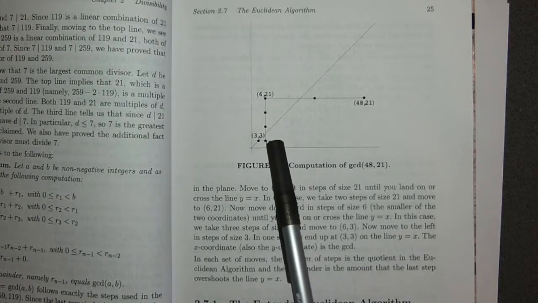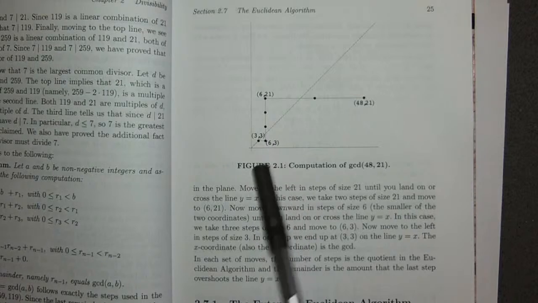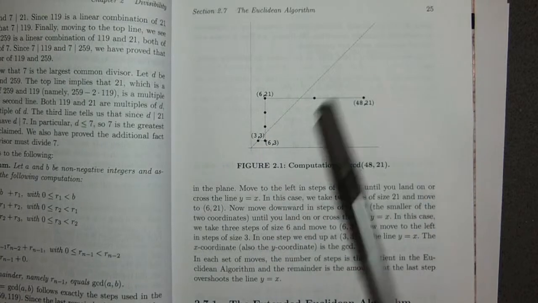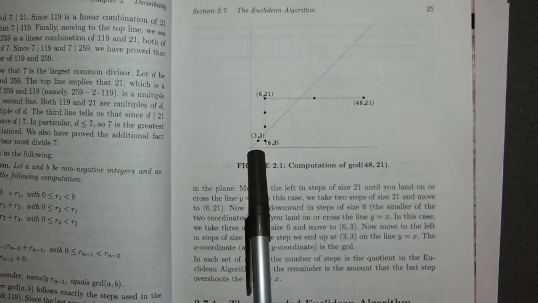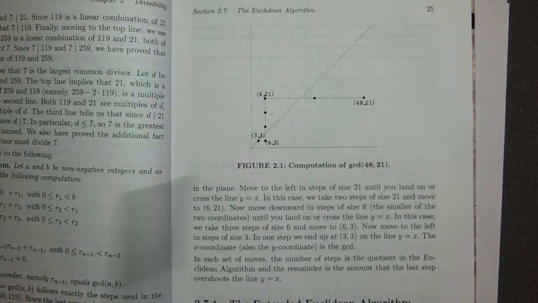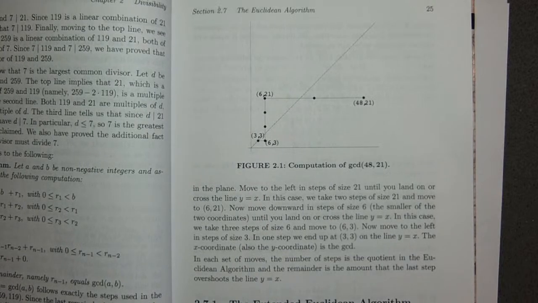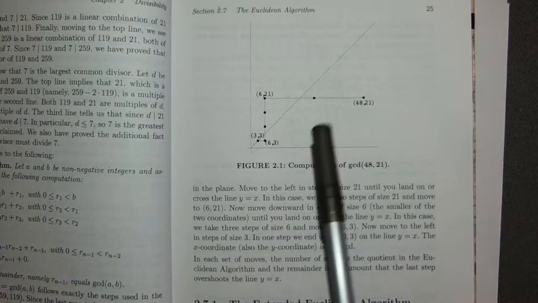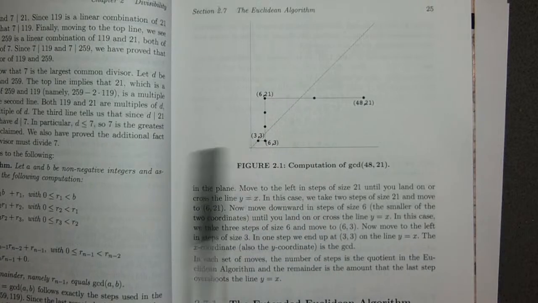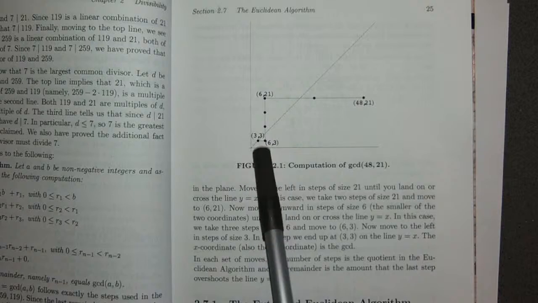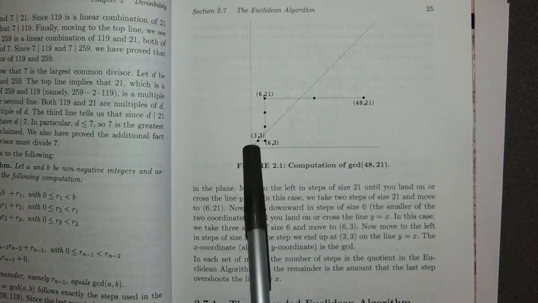Okay, now what I do is I move left in increments of 3 until I cross the line y equals x. Well, when I do that once, I actually end up on the line y equals x. And at that point, my algorithm terminates, and I can read off from either coordinate here, either x or y, because it lies on this line. I can read off the GCD, and that's 3.